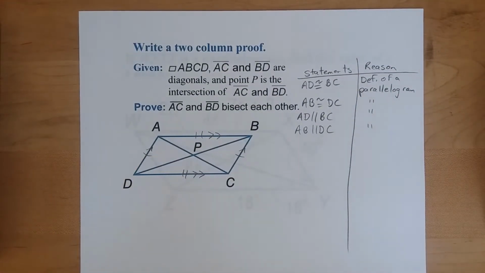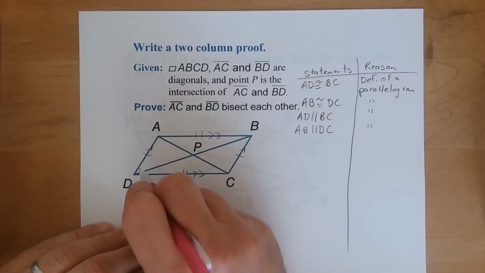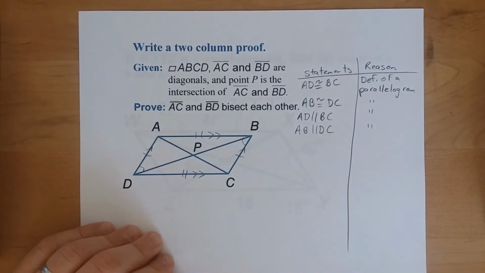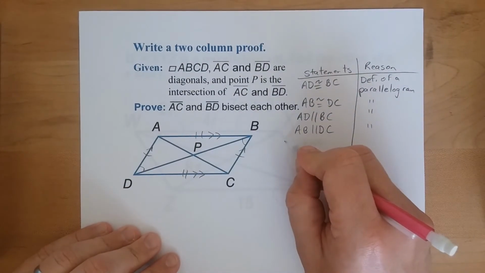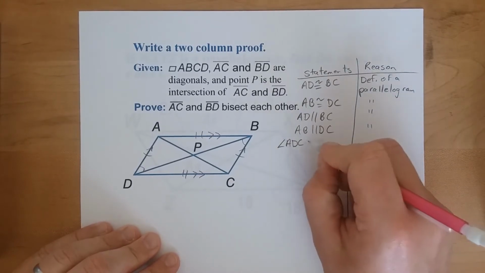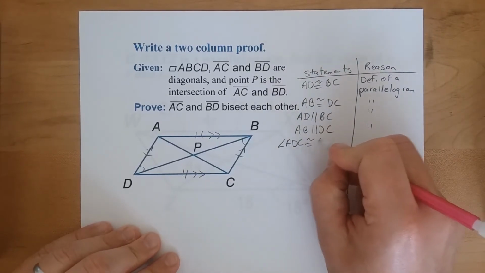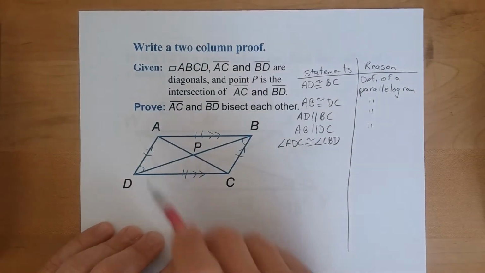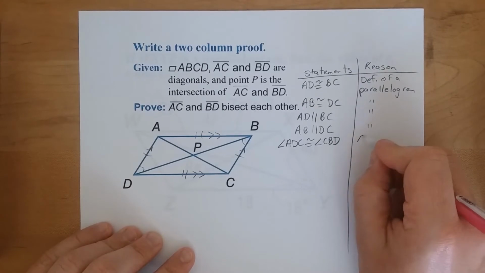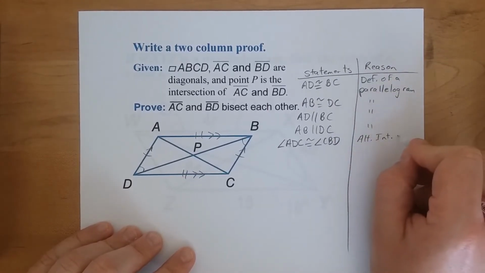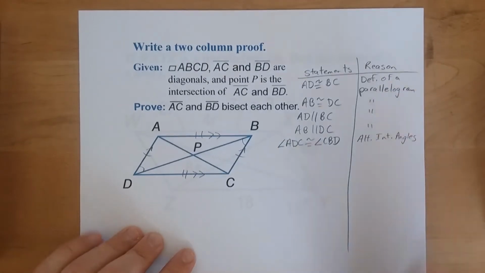If we know those lines are parallel, now I'm starting to look at some angles here. I see this angle here, and I think it's going to be congruent to that angle, because those are, let's see, angle ADC is congruent to angle CBD. And the reason is, those are alternate interior angles. And we know that alternate interior angles are congruent when the lines that form them are parallel.